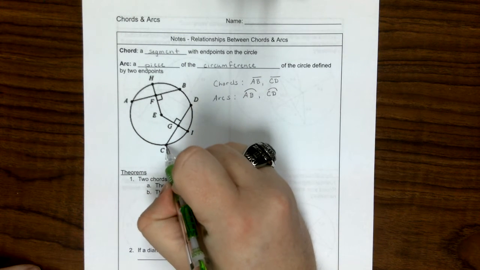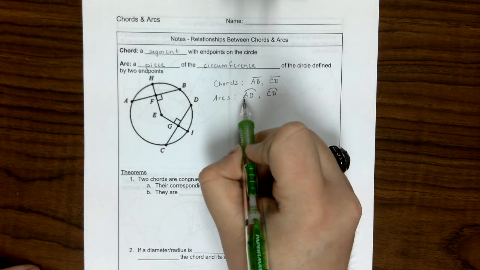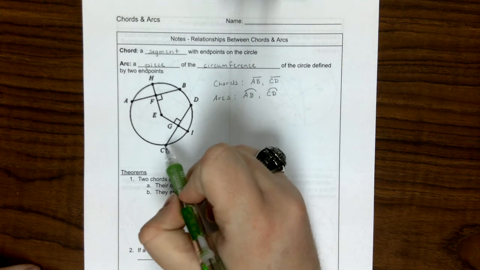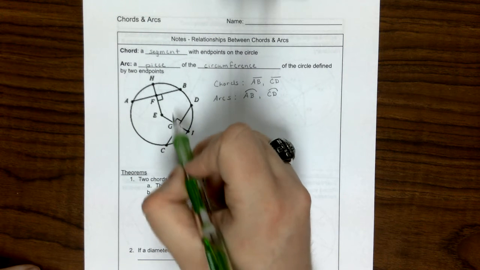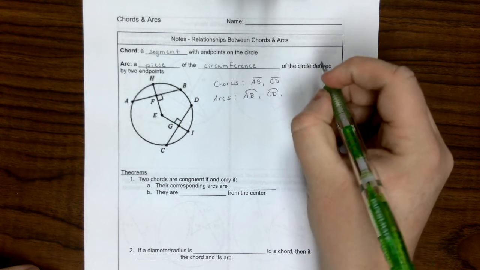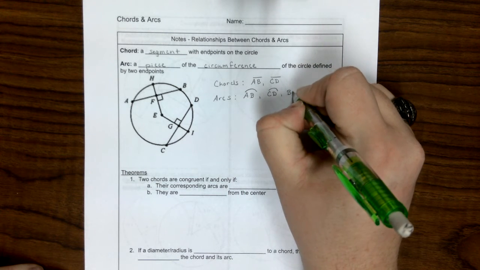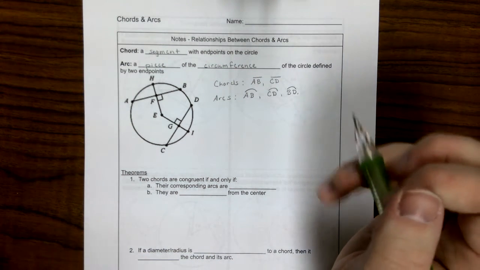That means you start at C and go towards D. That's kind of how arcs work. You start with the first letter and travel towards that letter around the circle. So A, go towards B, and C, go towards D. And there's some other examples. You could go B to D as an example of an arc.